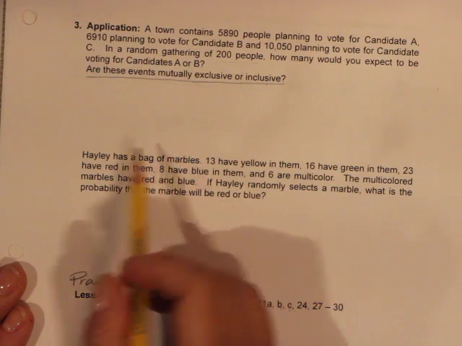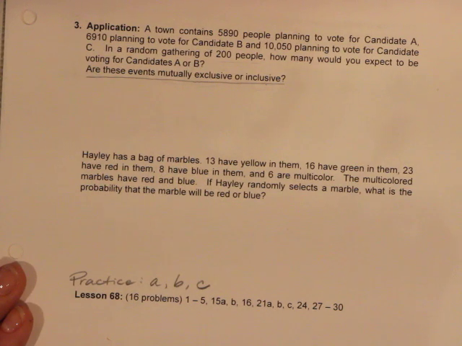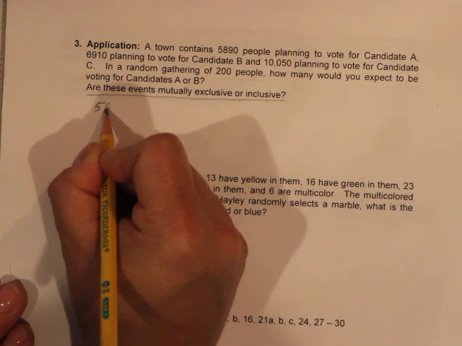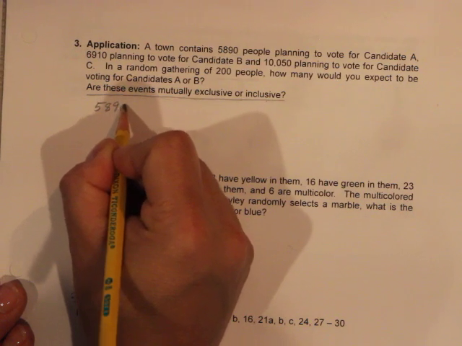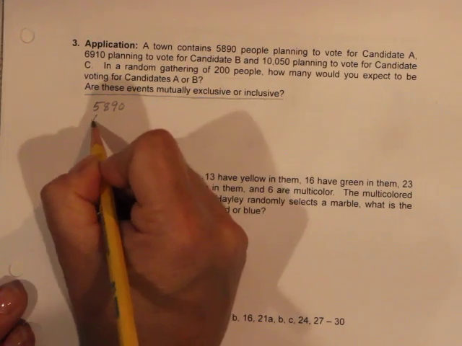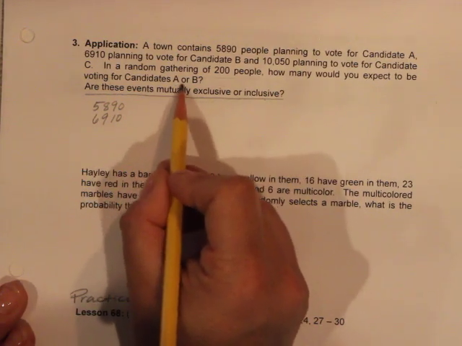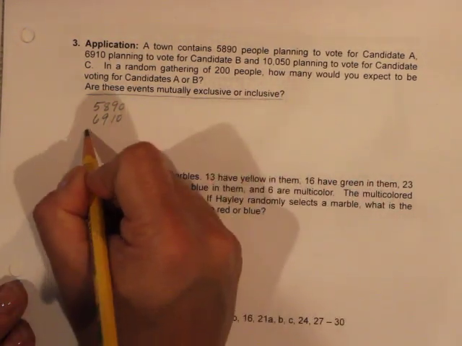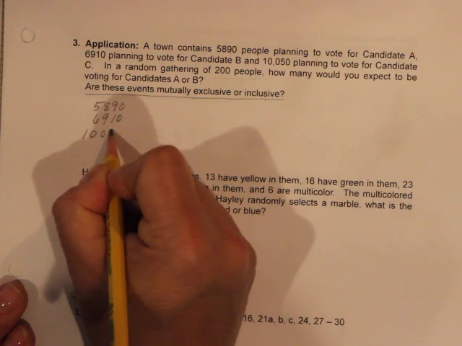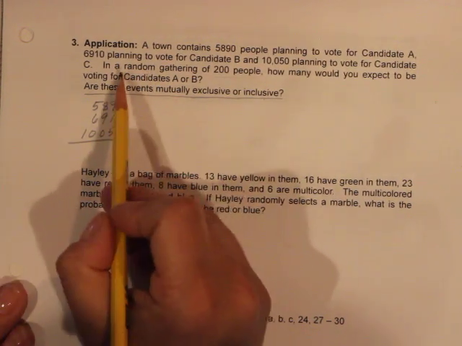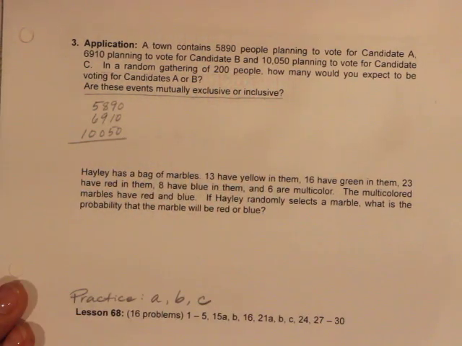So let's figure out our probabilities here, which is the total outcomes over the total possibilities, right? Let's figure out how many people are in this town to start with. We've got 5,890 planning on voting for A, 6,910 planning on voting for B, and even though they're not asking us about candidate C, we know that there are still 10,050 who are voting for C. So that's the total number of people that we have to choose from. Okay, we're going to do a random gathering of 200 people here.